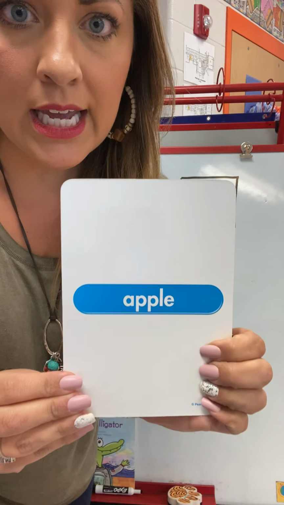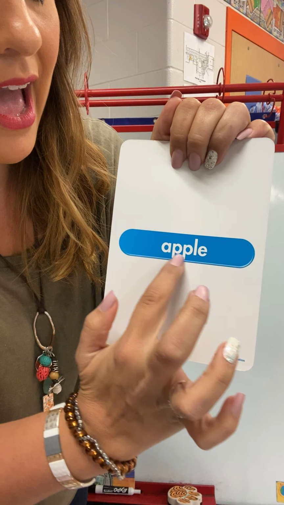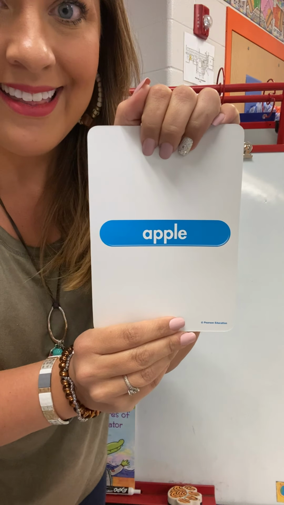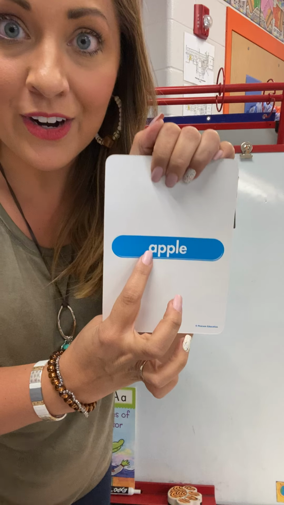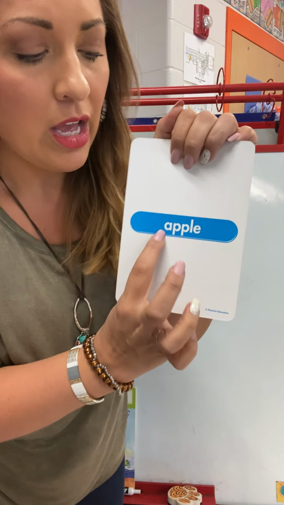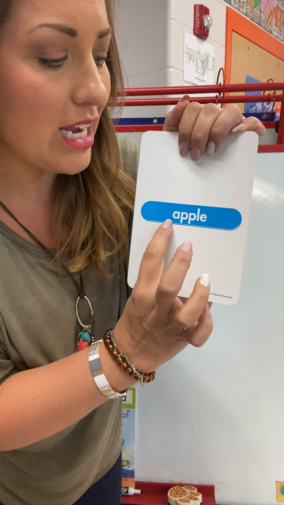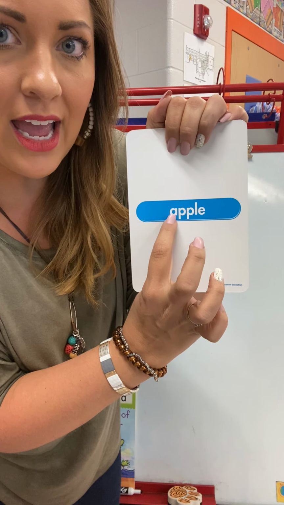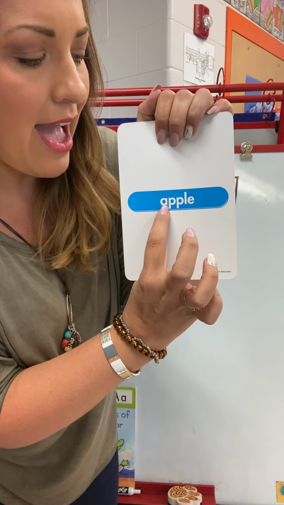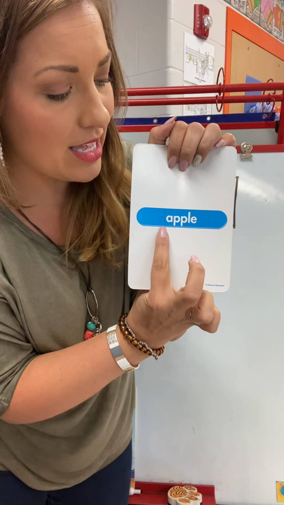So where do you see the letter A in the word apple? That's right, it's the very first letter in the word because the beginning sound is always on the left, because when we read words, we read from left to right. So if we see an A there, we know it sounds like apple. The first sound we say is the first letter in the word.